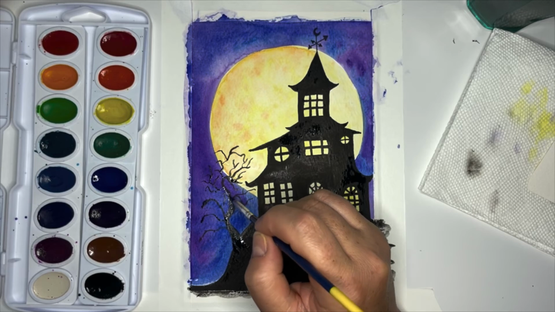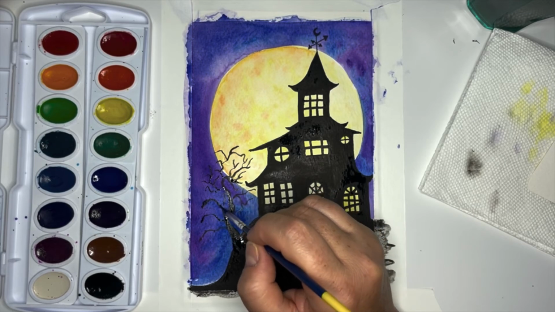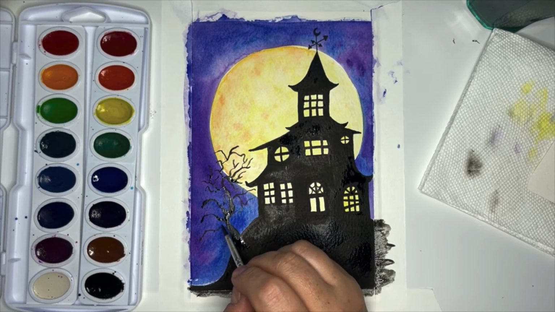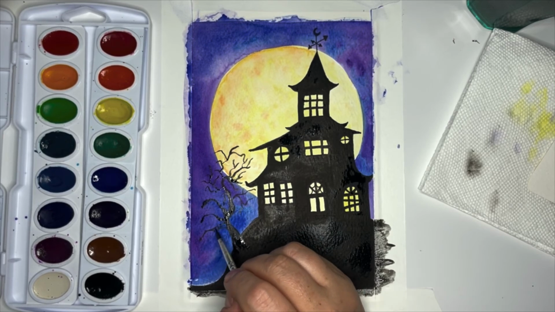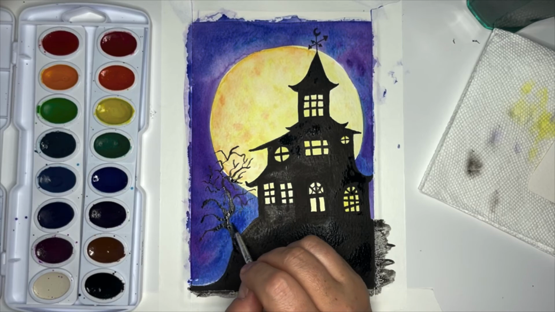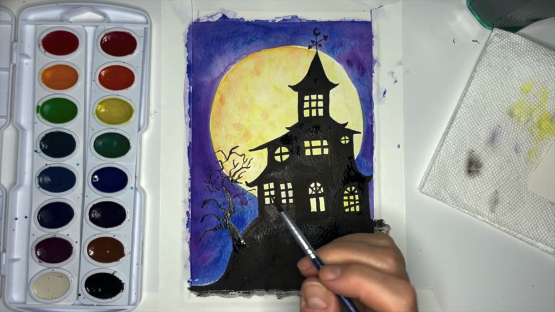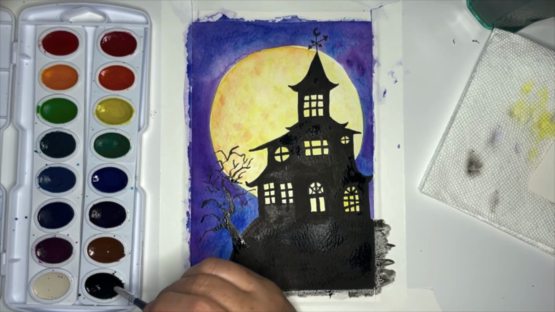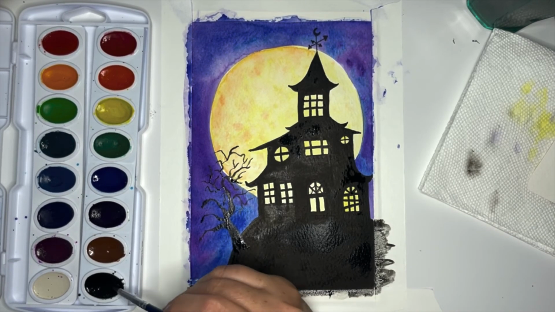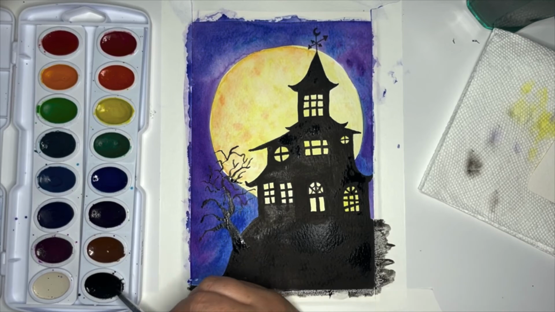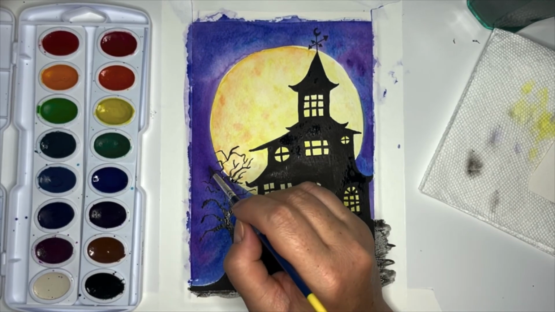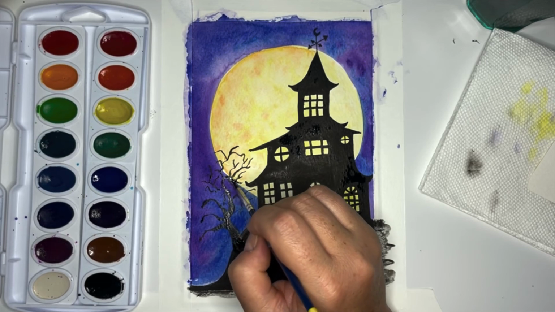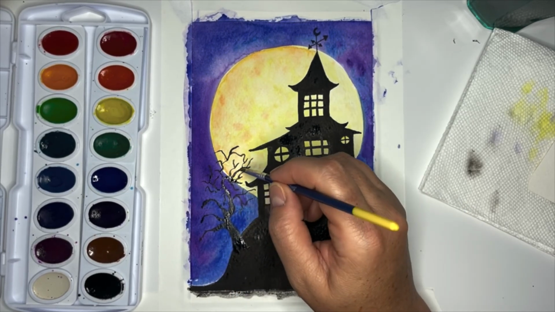Kind of making this tree very bendy and twisty and gnarly. Hanging off the side of this yard. And to make these little thin lines like this, you want to make sure that you don't have too much paint in your brush, because that can keep you from being able to make those nice little fine lines.